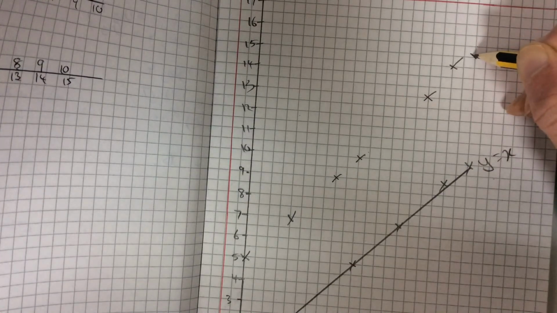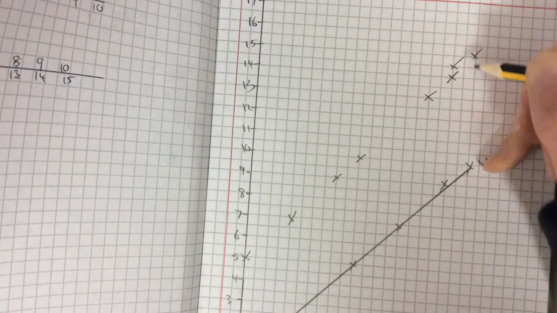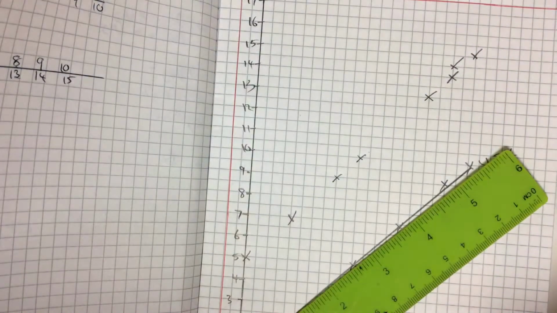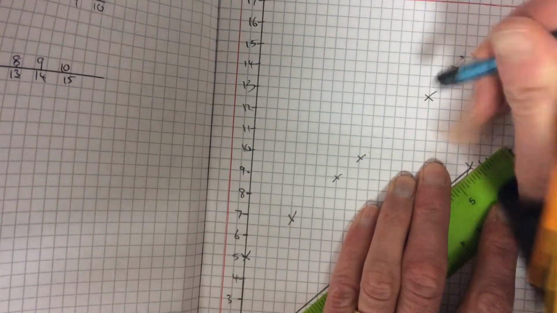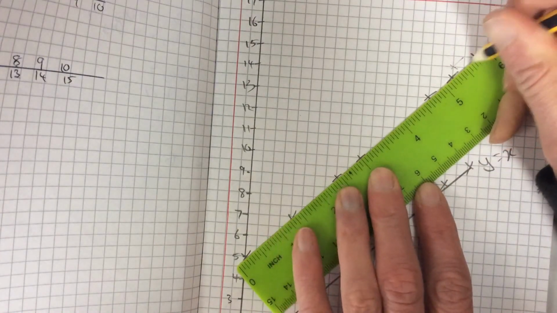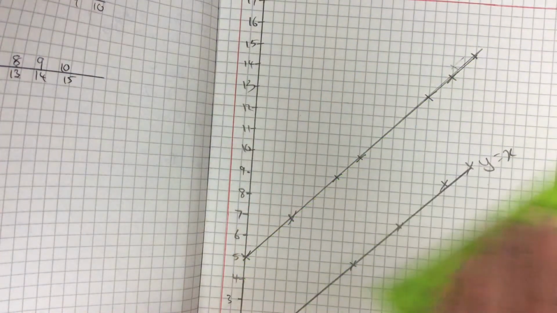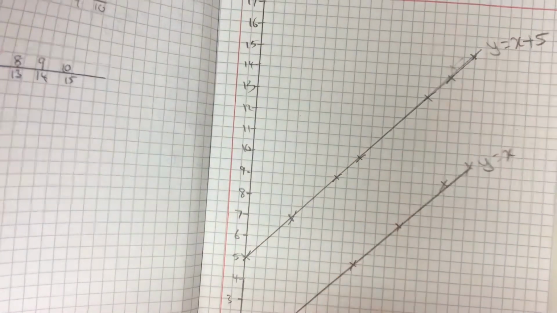I see mine, it's quite hard to see sometimes. And I think this one is out. Yeah, it should be there. Now, we tend to use pencil for graphs because it's very easy to make a mistake, like I just did there. So just rub it out. And you join these all up. You get a lovely straight line. And right beside that one, write y equals x plus 5.